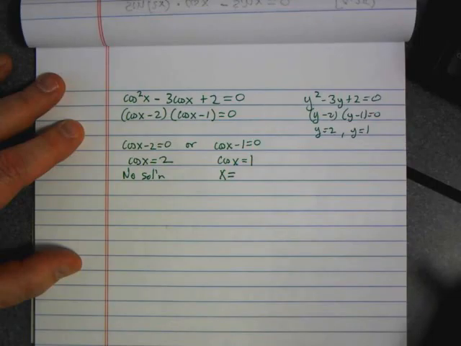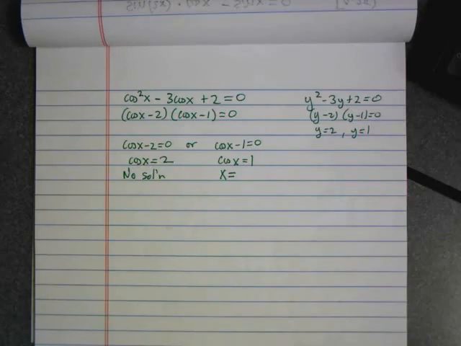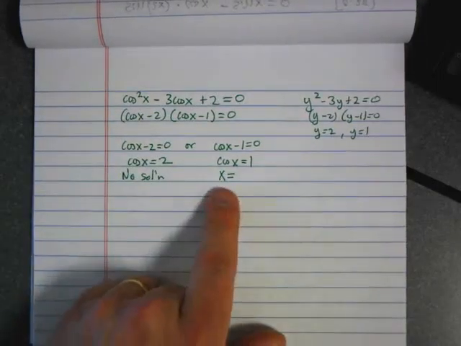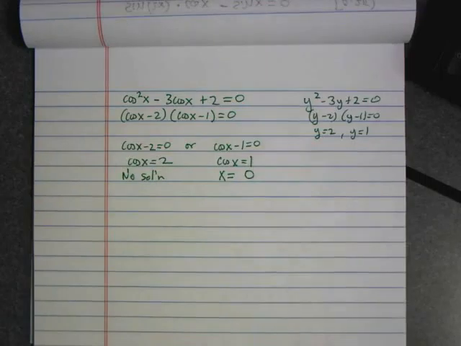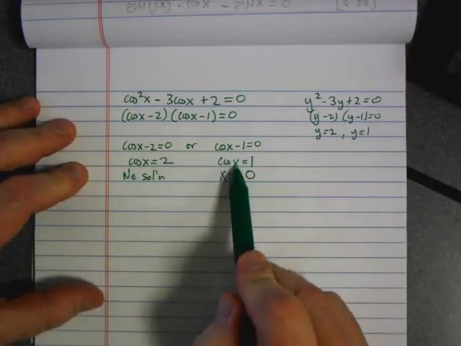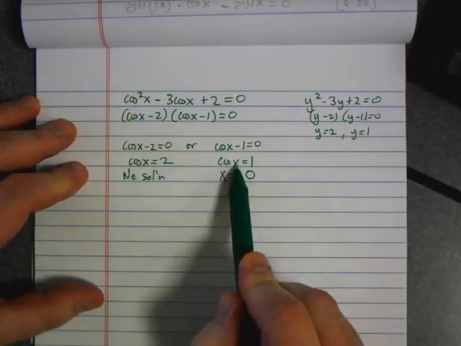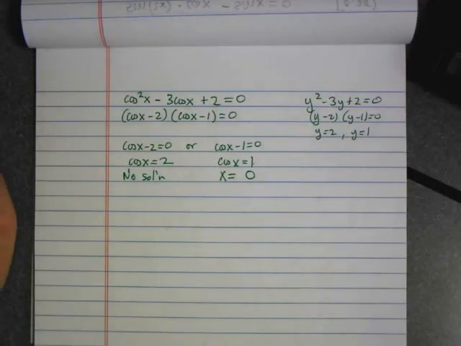Wait, no, cosine of 1 gives you 0? Cosine of 0 gives you 1. So x is 0. That's what it says on our chart that we memorized.